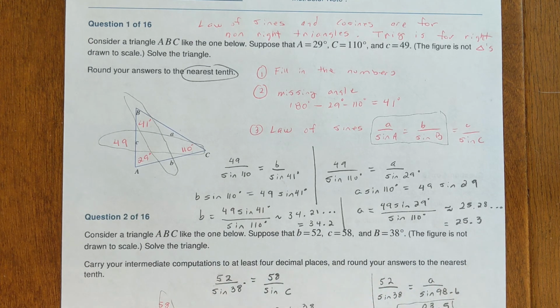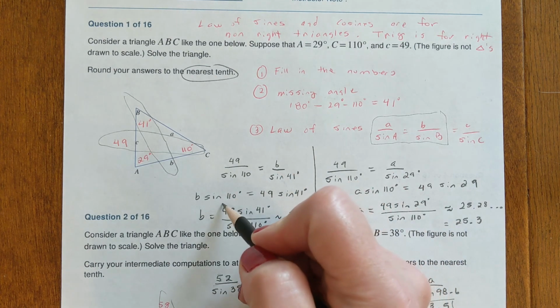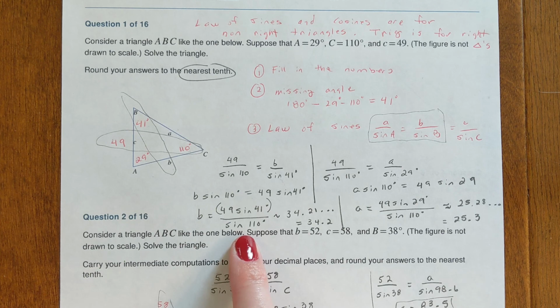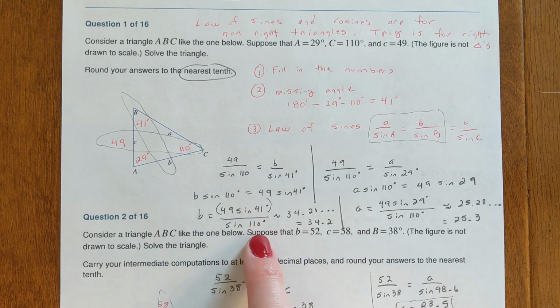The only thing you need to be careful of in this step is that you hit equals here, or use parentheses. If you're going to put that whole chunk in your calculator at one time, you need to use parentheses around the top and then divide by the sine of 110, or hit 49 sine 41, enter, and then divide by the sine of 110.